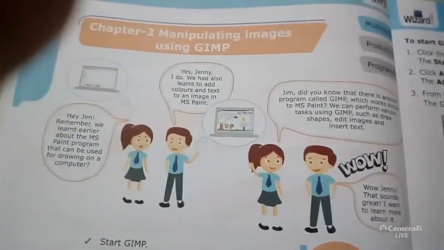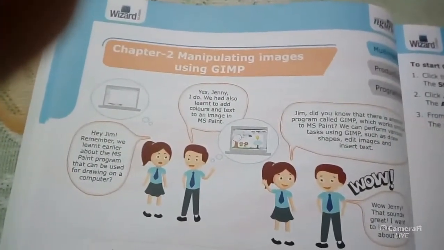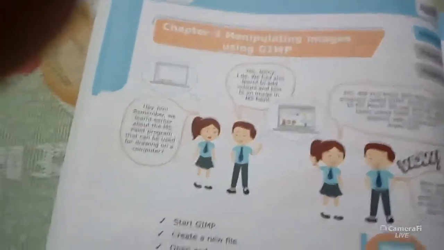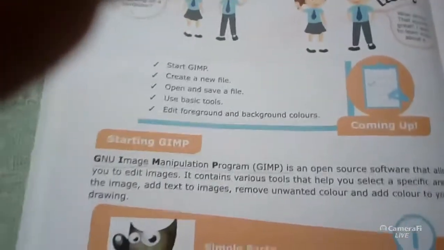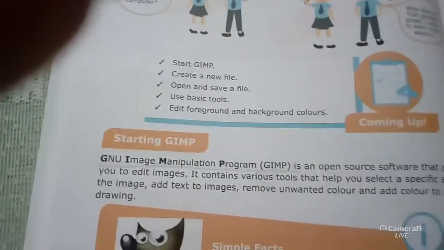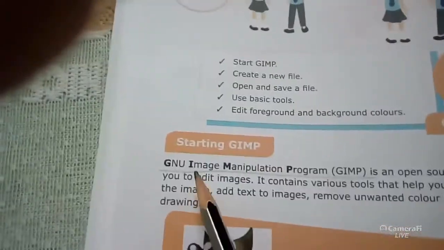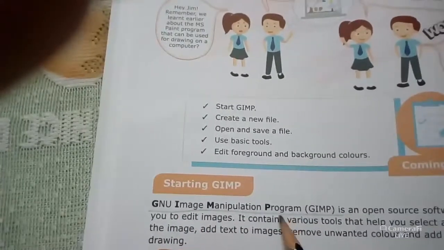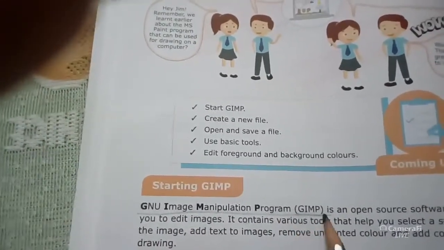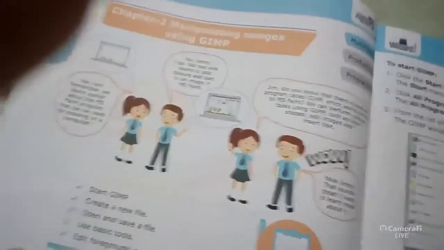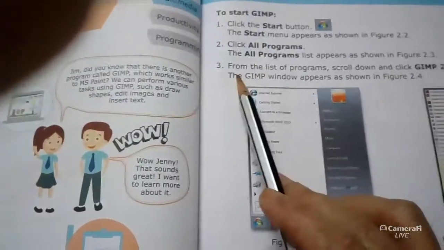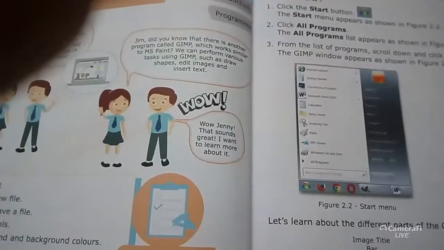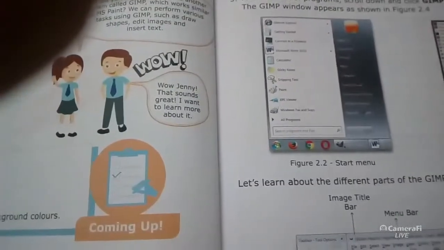I hope you have learned, and remember a few important things that may come as objective questions, like here, GNU image manipulation program, short form is GIMP. Here how to start the steps. Creating a new file.